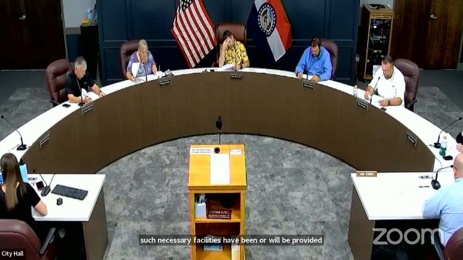I have some questions. Sure. Reading through the required minimum requirements, I wanted to know under item 6, where it talks about adequate utility, drainage, and other such necessary facilities have been or will be provided. I highlighted any potential problem waste will be sent to the wastewater treatment facility.